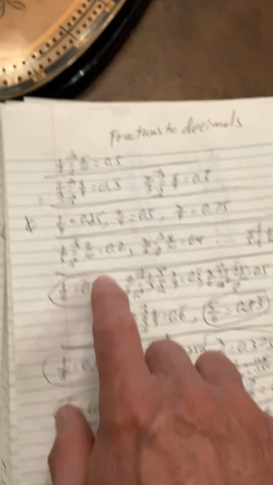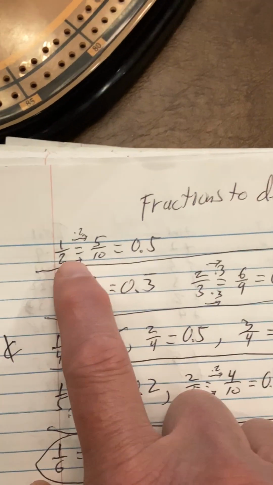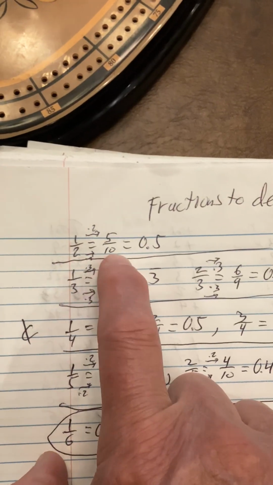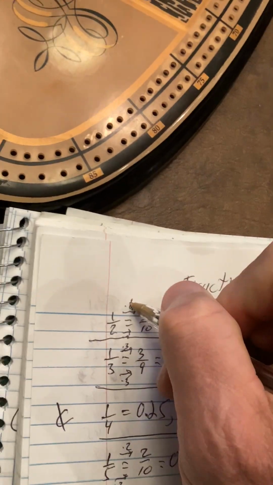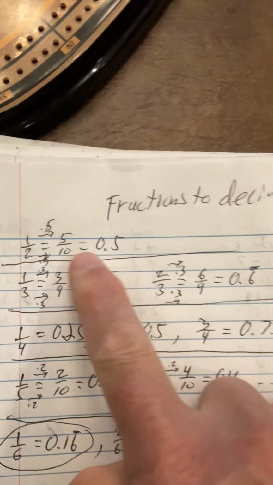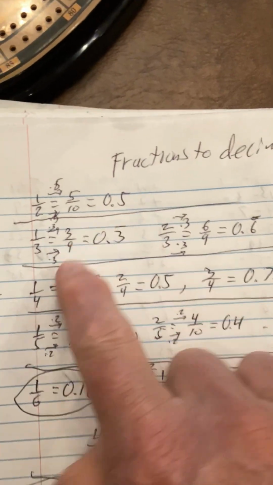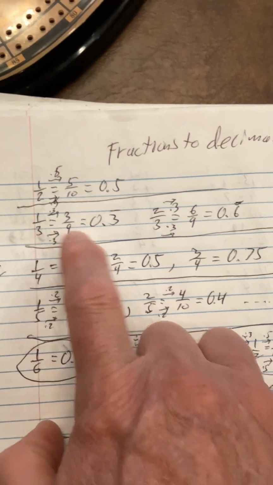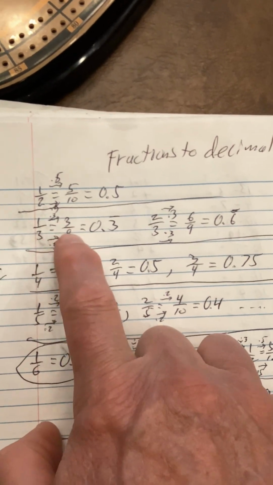So now let's go up to a half. 1/2, can I make it ninths or tenths? Well, I can make this into tenths. Times 5, times 5, so that's 5/10, well that's 0.5. 1/3, I can get that to ninths, times 3, times 3, so that's 3/9.